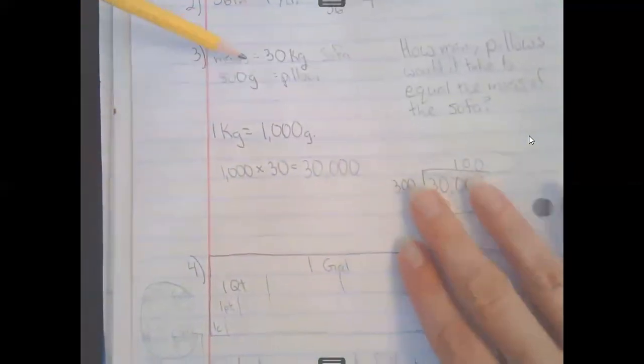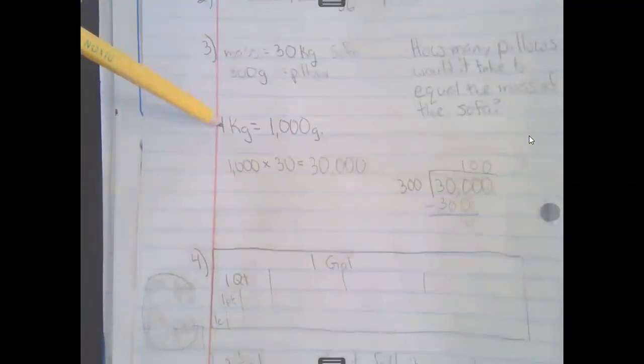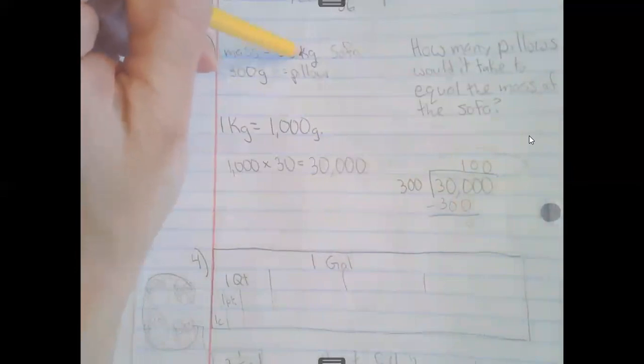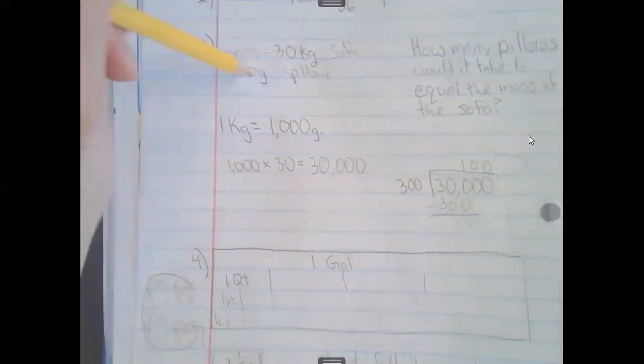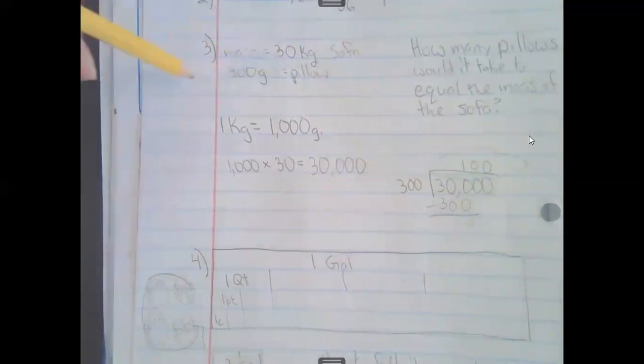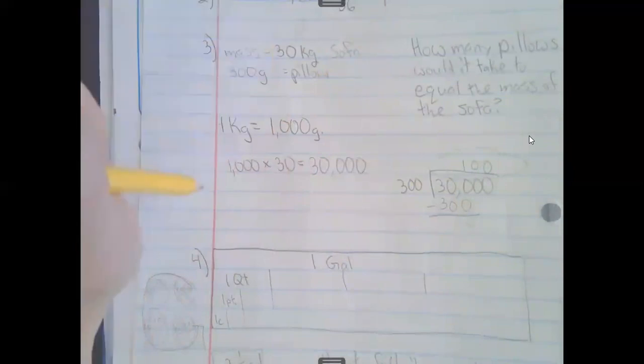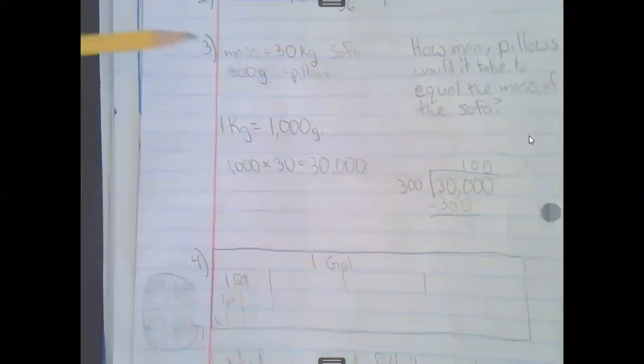So first things first, I'm going to go back to my book and double check, well, what am I looking at in terms of measurements already? We know that the mass of the sofa is 30 kilograms, and we know that each pillow is 300 grams. We need to cover that sofa with pillows to equal that 30 kilograms.